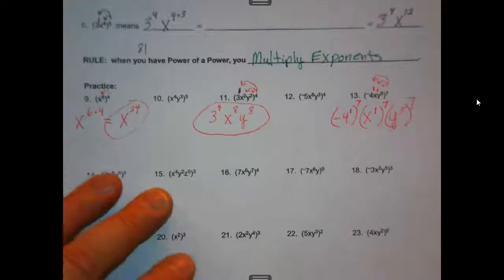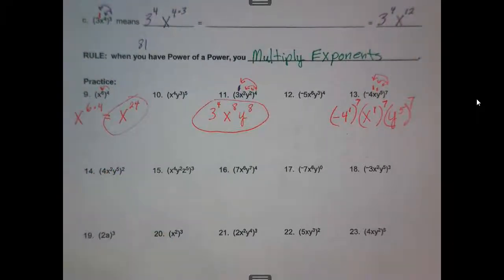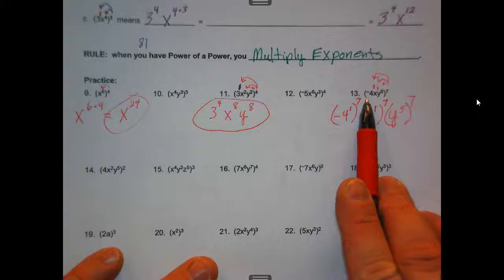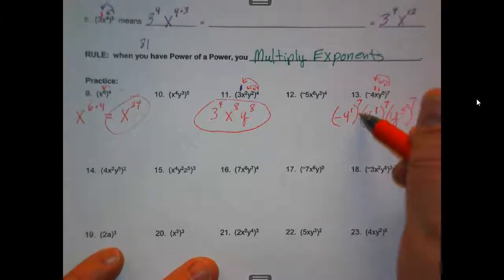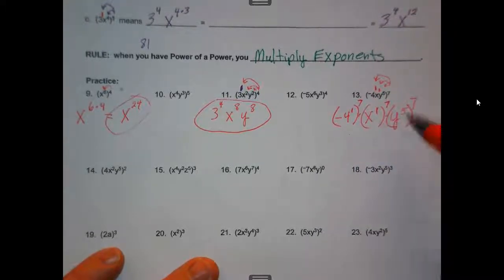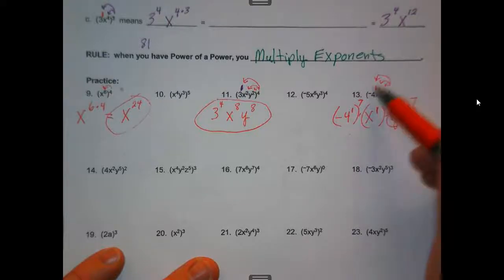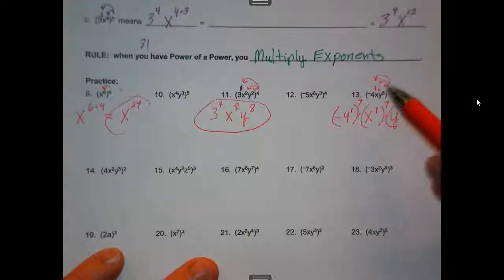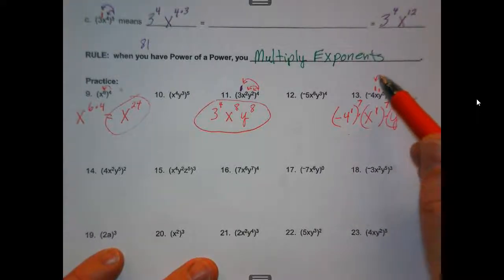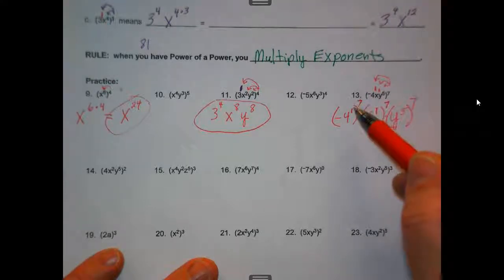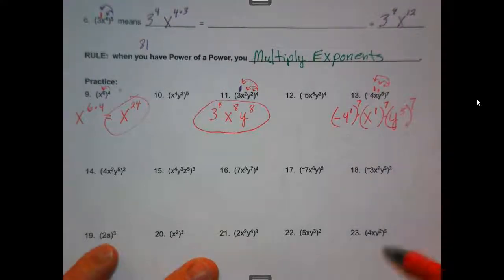Okay? Are you with me? This is getting a little more complicated. I just separated them. Well, it's still multiplication. I distributed that 7 to each one of the terms.